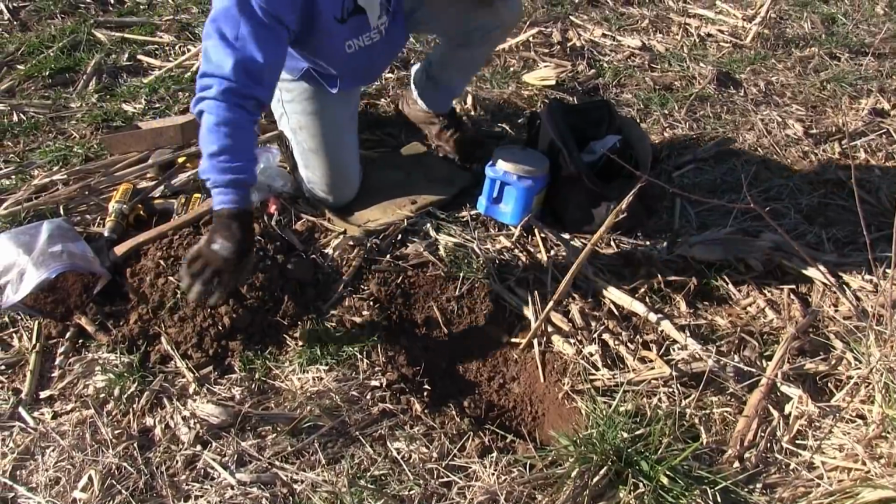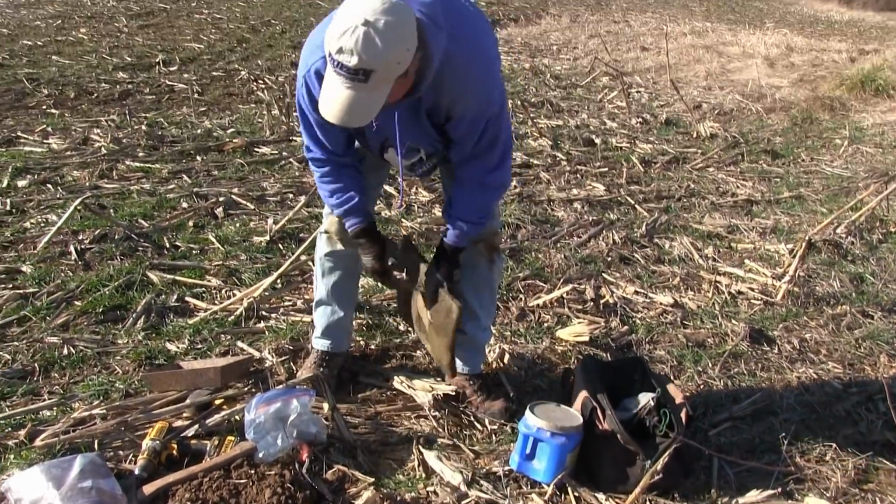And we'll get rid of all this dirt. The thing is, when you dig a big old huge step down trench, you're going to have a lot of dirt.